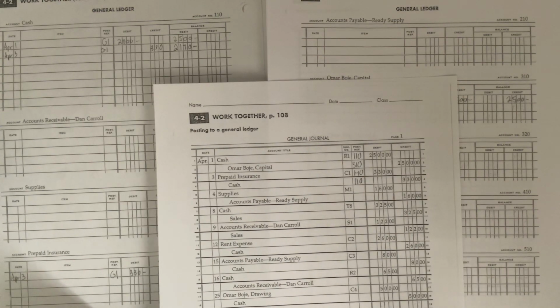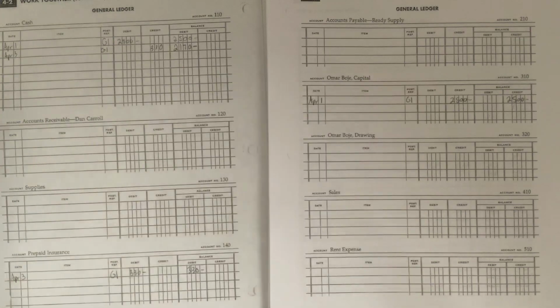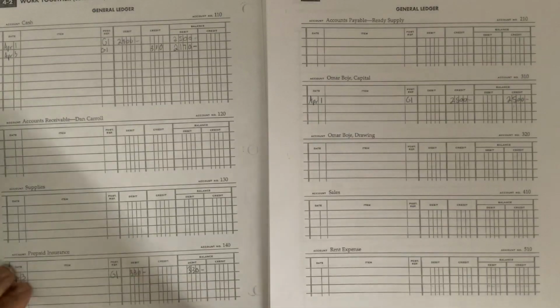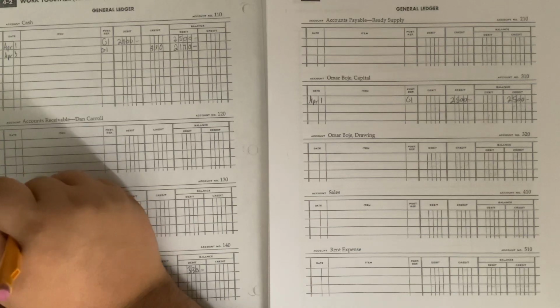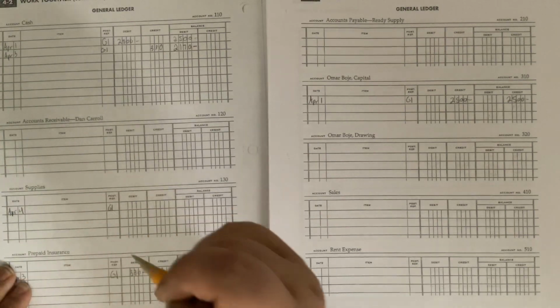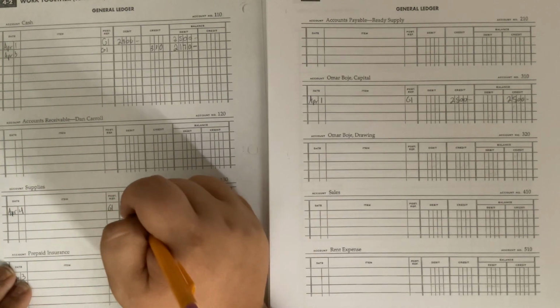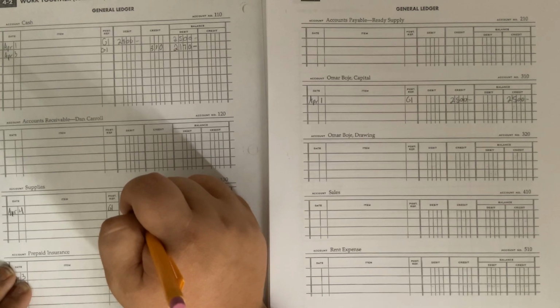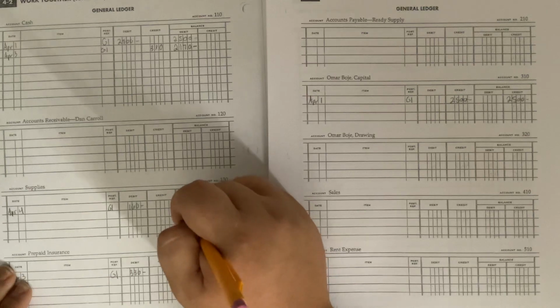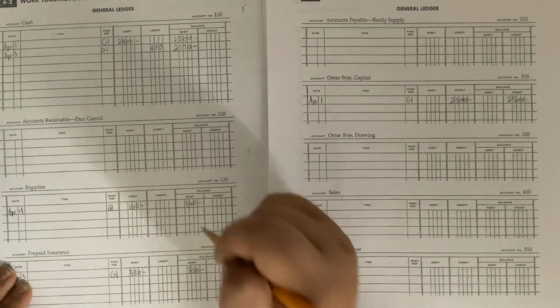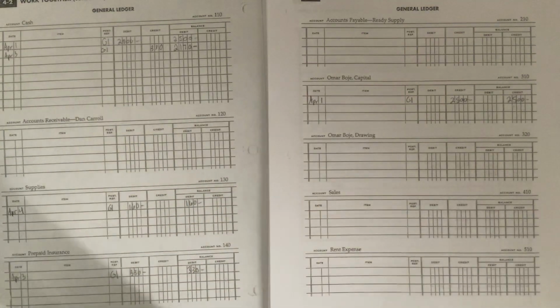Now we have supplies on the 4th for 160, accounts payable to Ready Supplies. So we go to our supplies account. Again, April 4th, G1, debit of 160, account 130.